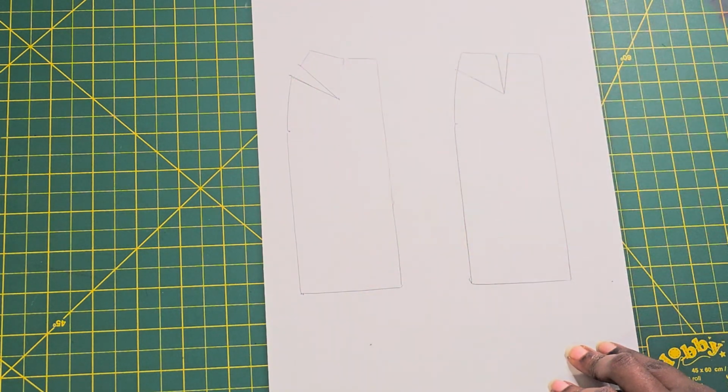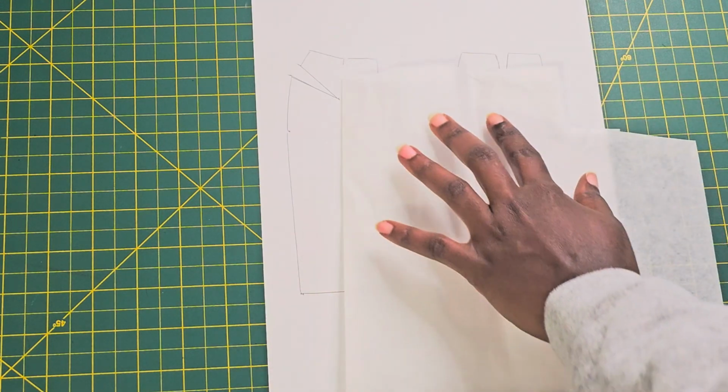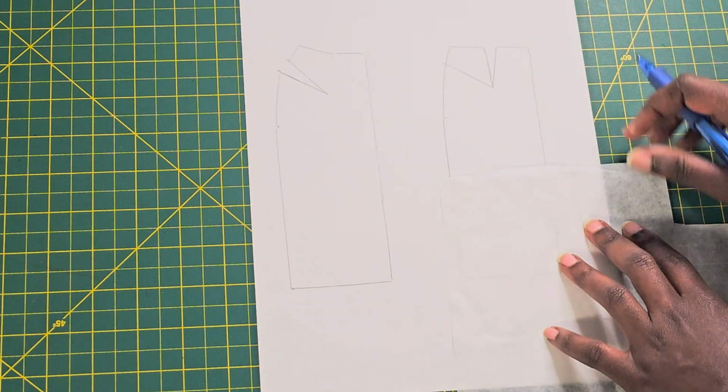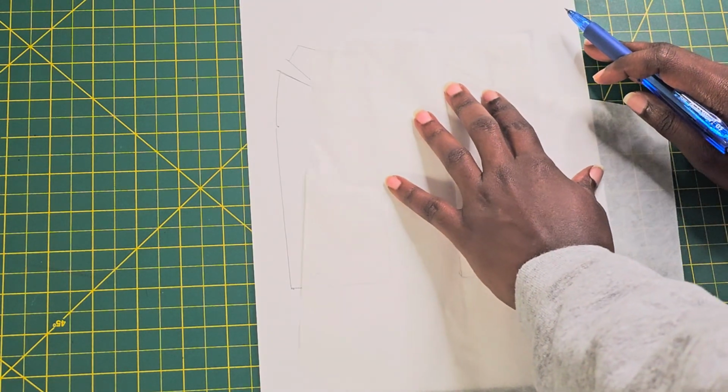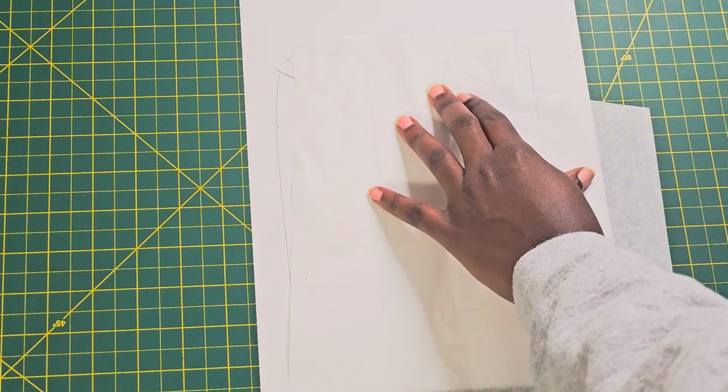And then next thing is that you take your tracing paper and trace out just this tiny portion here. So I'm going to trace that out.